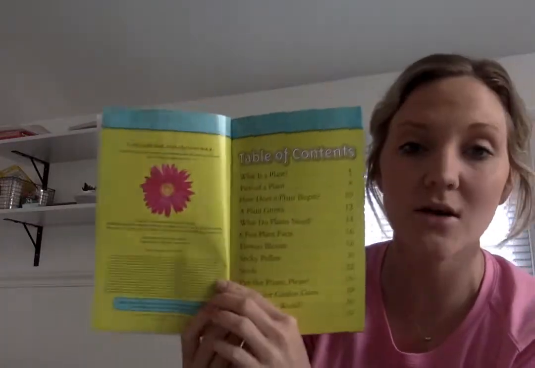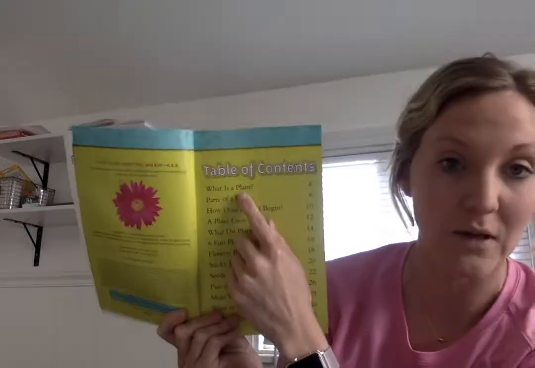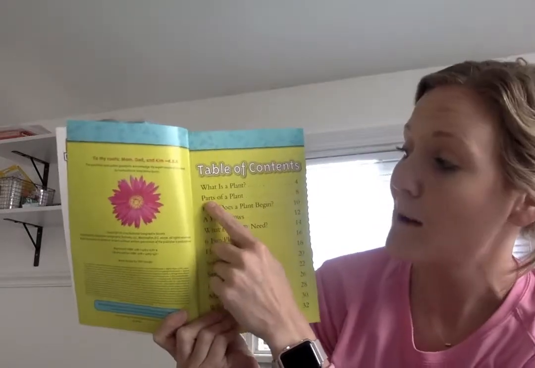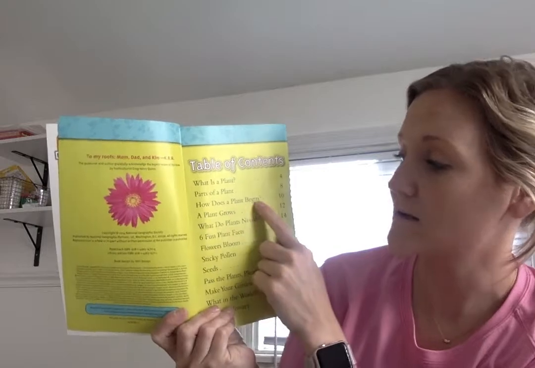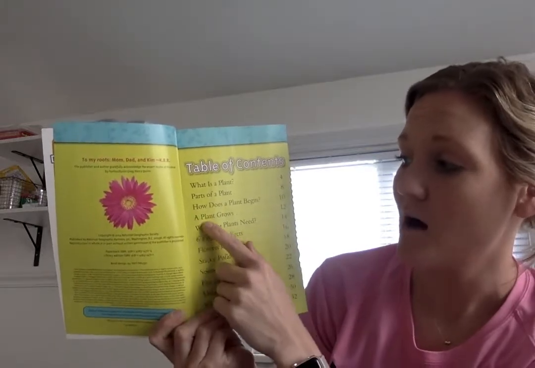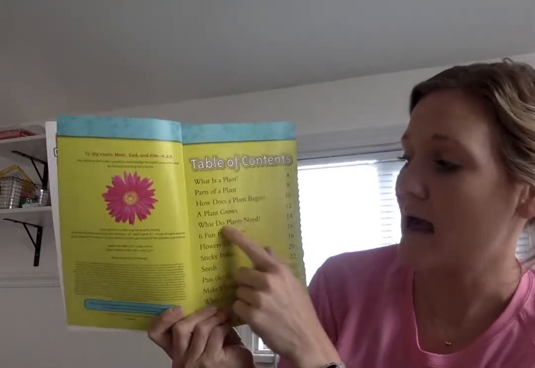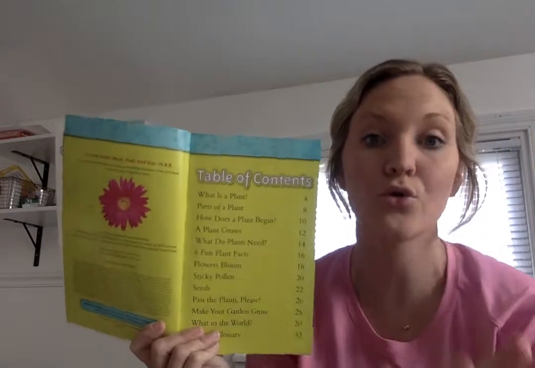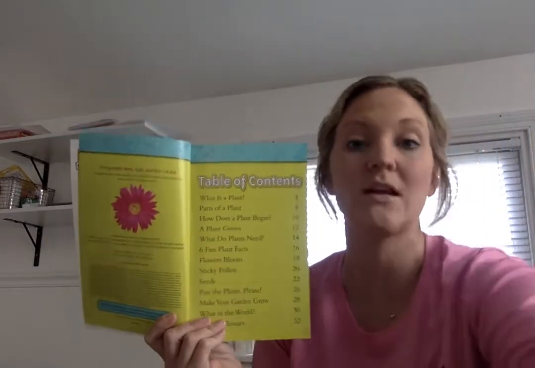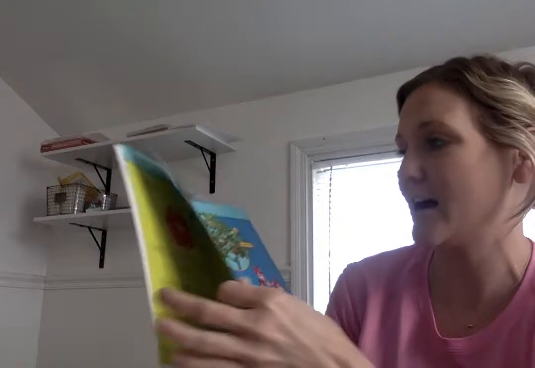All right, so the parts that we're going to read: what is a plant? So we're going to find that out today. Parts of a plant. How does a plant begin? A plant grows. And what do plants need? So those are the things that we're going to read and talk about today. All right, let's go ahead and get started.